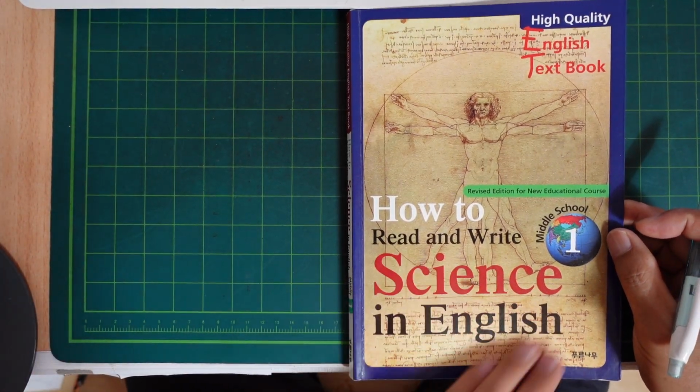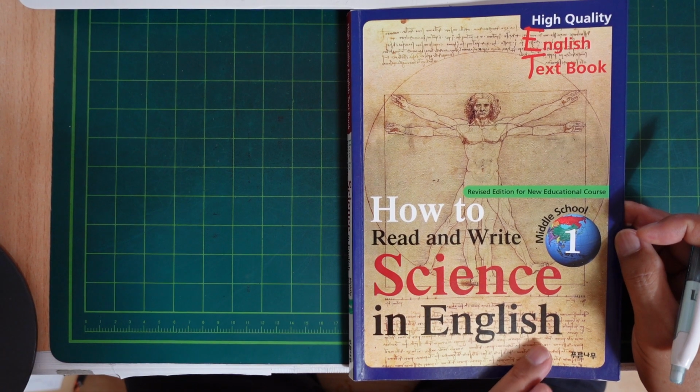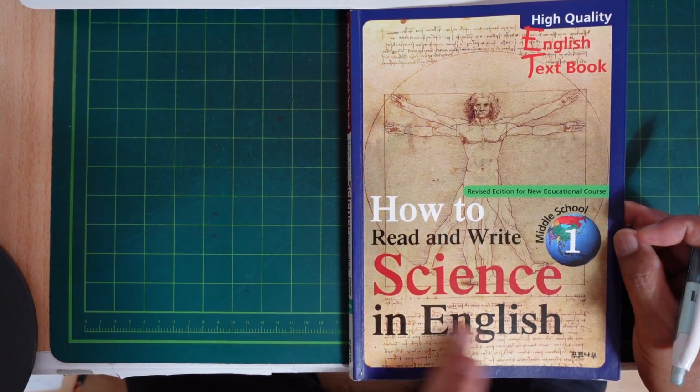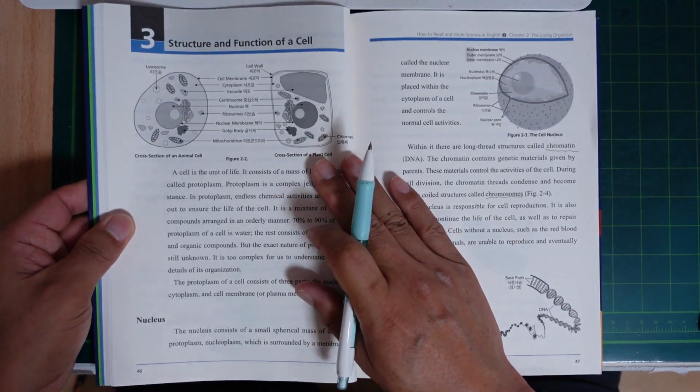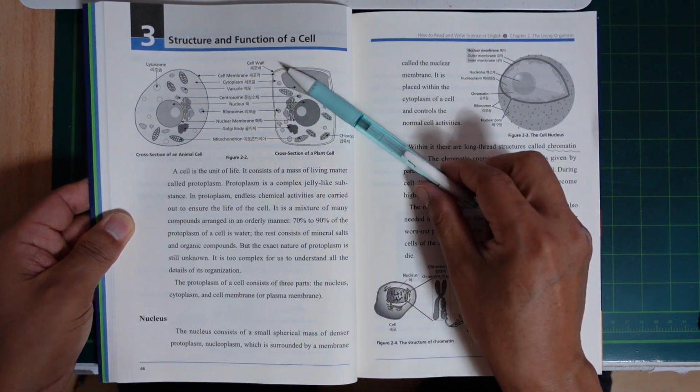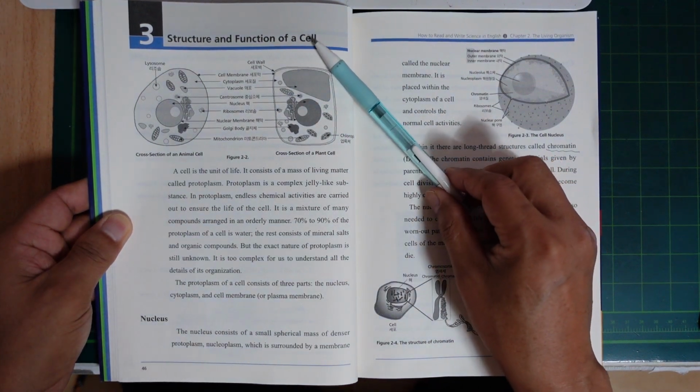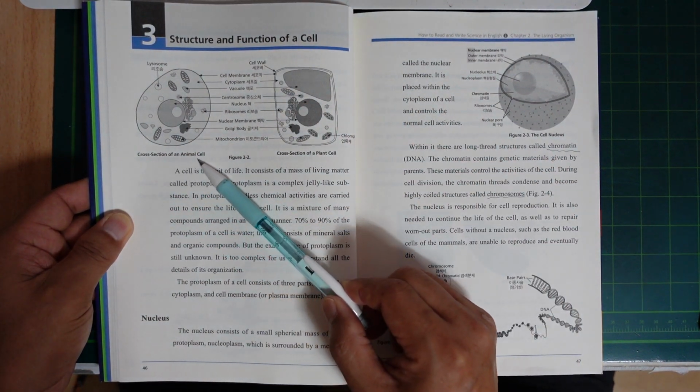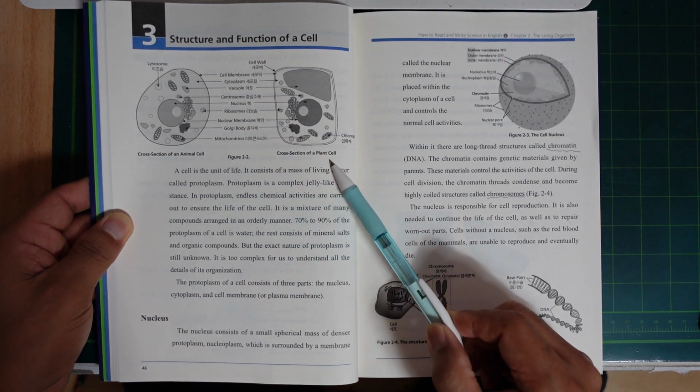How to read and write science in English. Middle school first. Science. Structure and function of a cell. Cross-section of an animal cell. Cross-section of a plant cell.